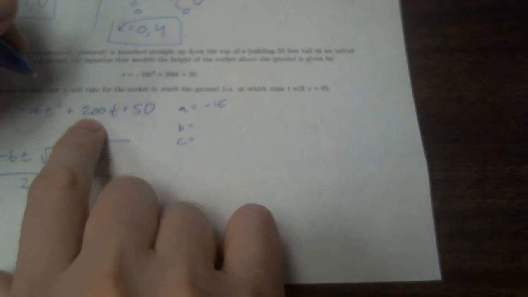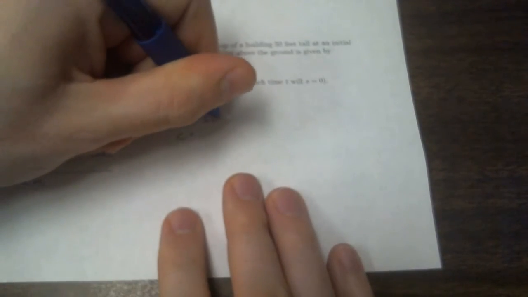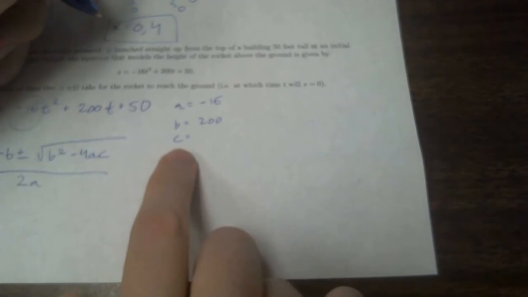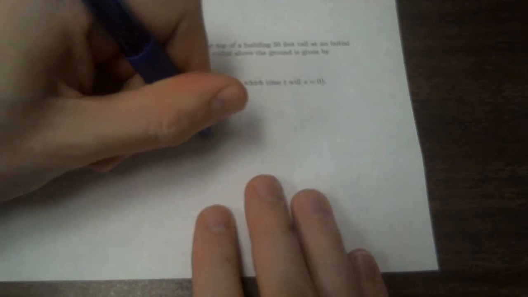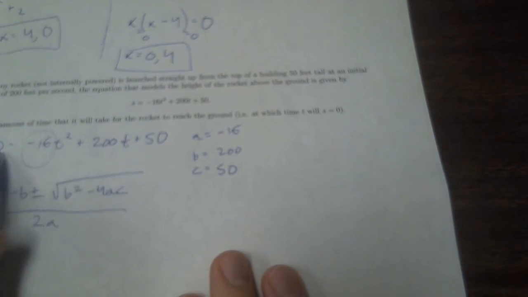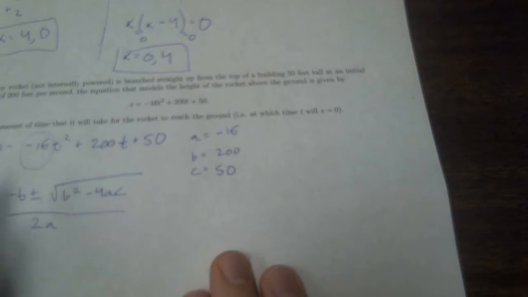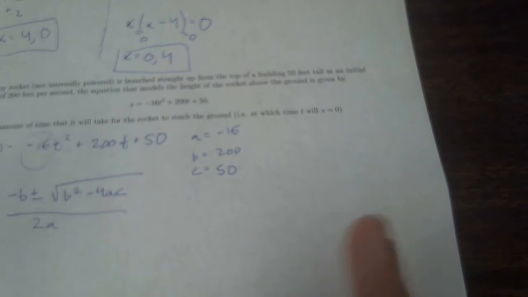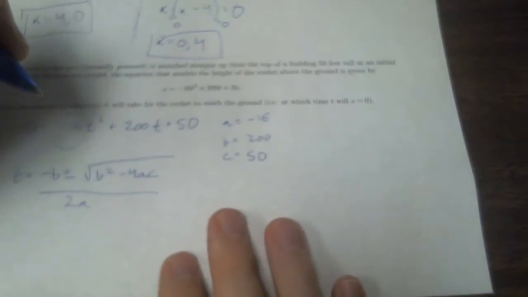B is going to be the coefficient in my middle term, so my linear term here. And then C is going to be my constant term. Again, it's important that we have it in standard form before we find our ABCs, which in this case is given to us in the problem.